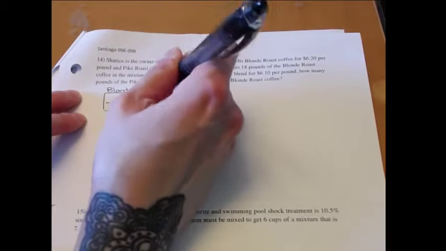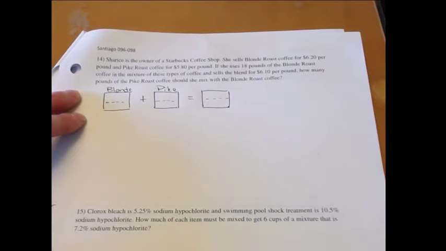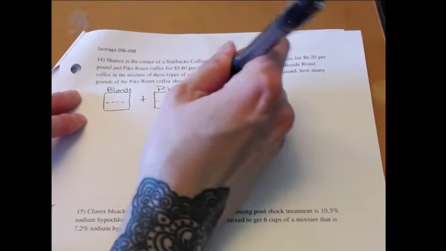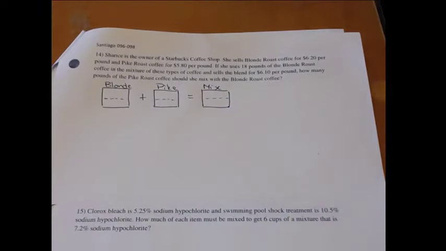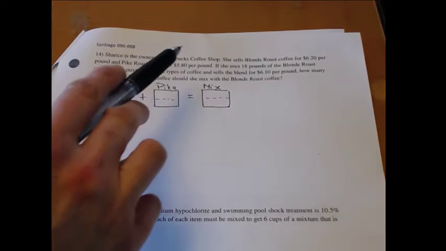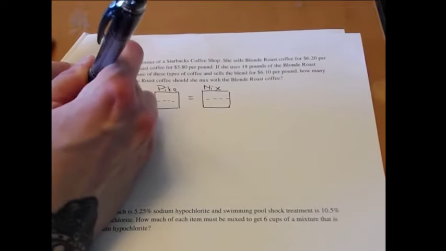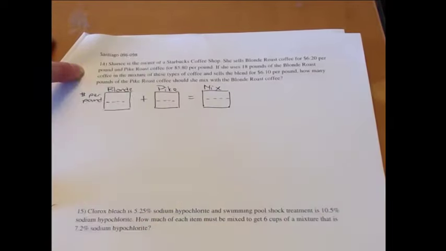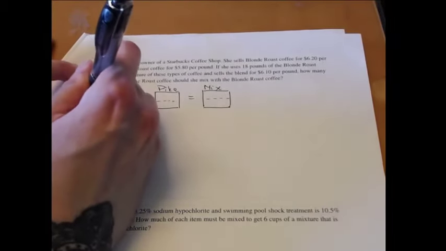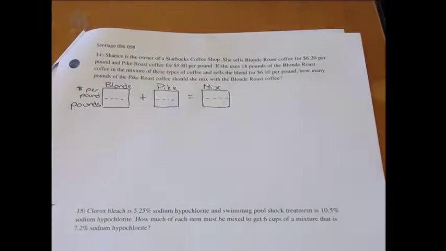And we have our pike roast coffee, so we'll call that pike. And we're making a mixture of the two. We also have the cost per pound. So I'm going to write cost per pound, which means my second row in each of these boxes will refer to the weight, pounds.